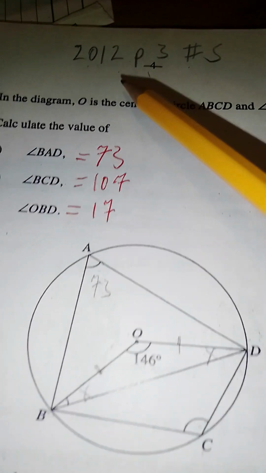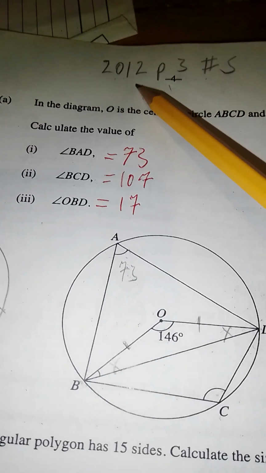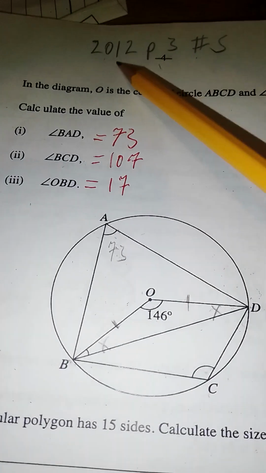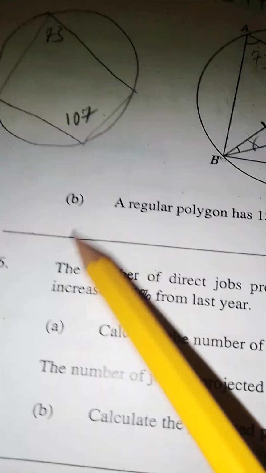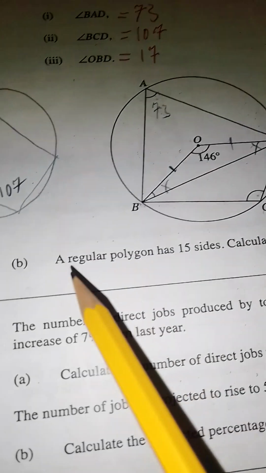Now, continuing on, I have forgotten to do this one, but a previous video that I had sent, 2012, paper 3, number 5. I forgot to answer part B. A regular polygon.